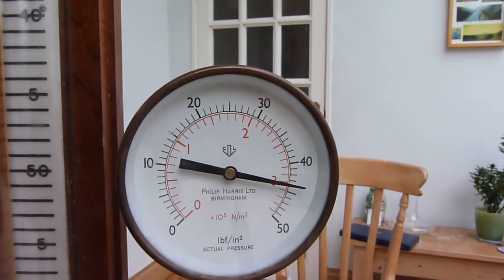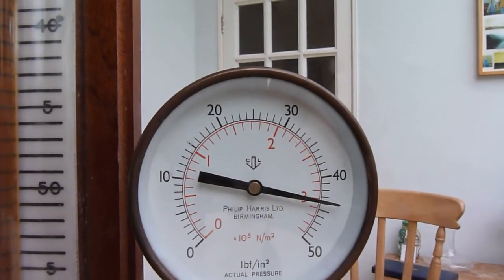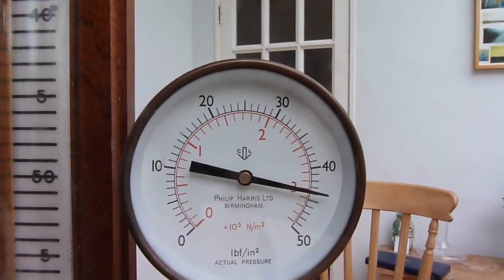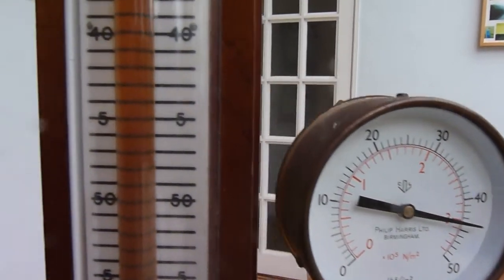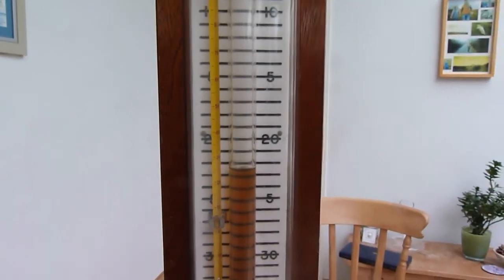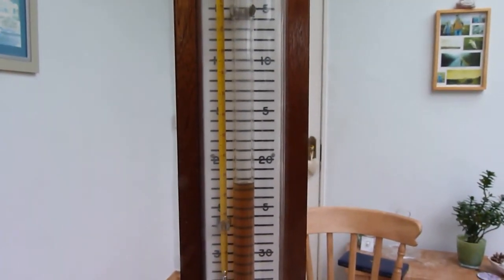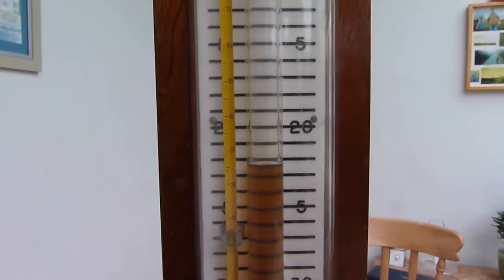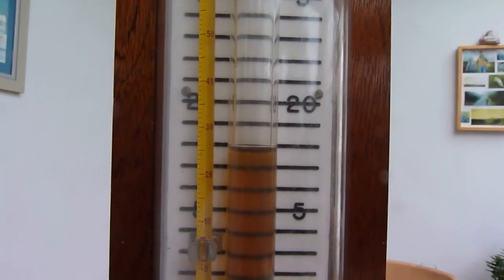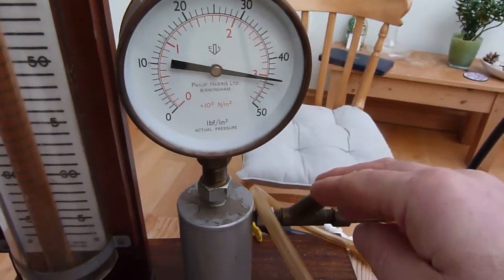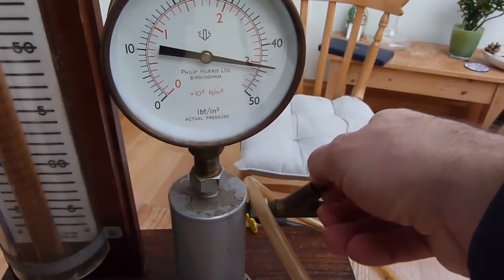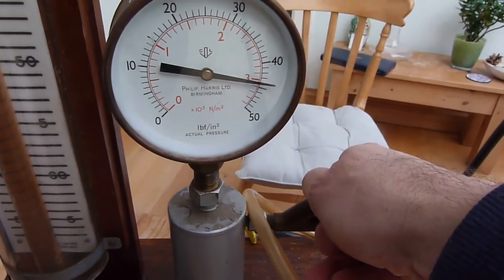The first reading I'm going to take is at 30,000 pascals. So I've already pumped it up to 30,000 pascals, and we should be able to see that the volume of gas, which I can read off the scale, is 22 centimetres cubed. There's a valve at the side here which I can unscrew and release some of the pressure.